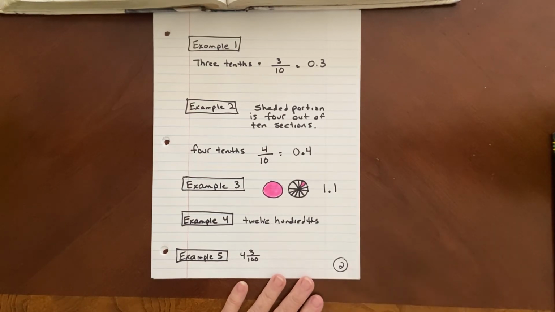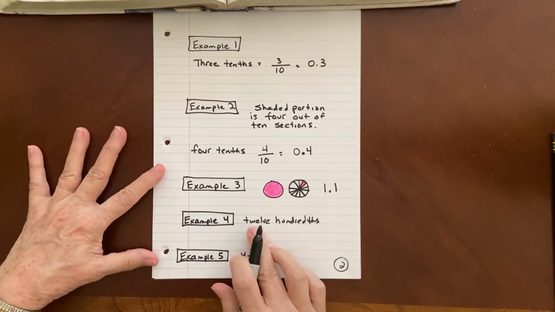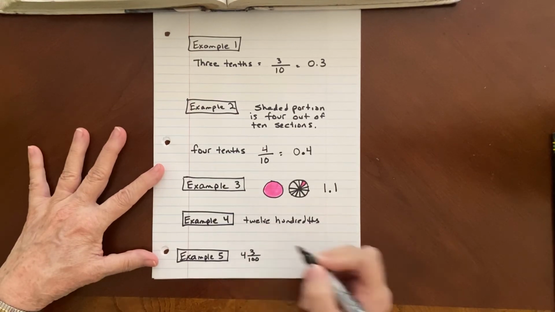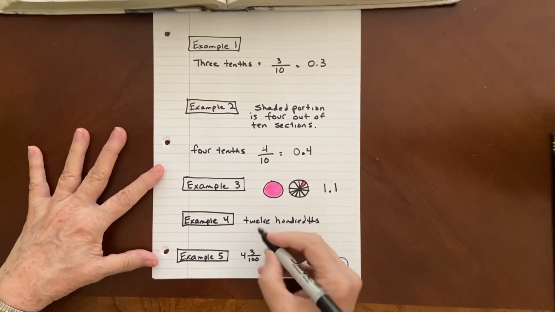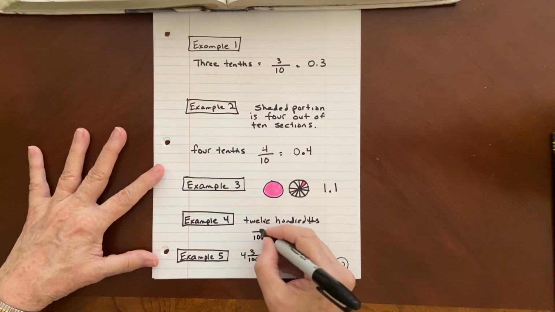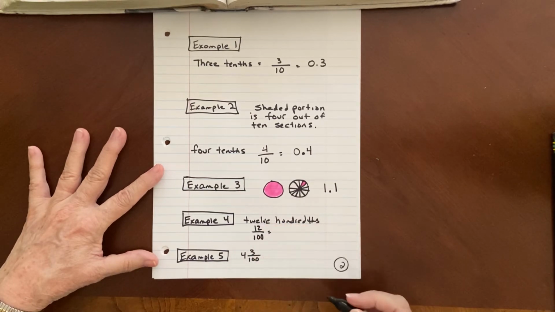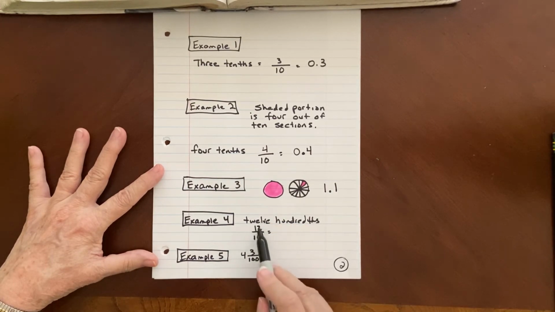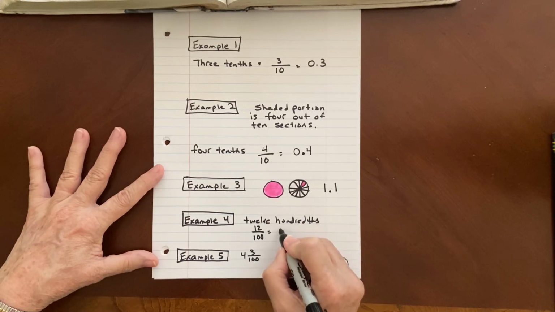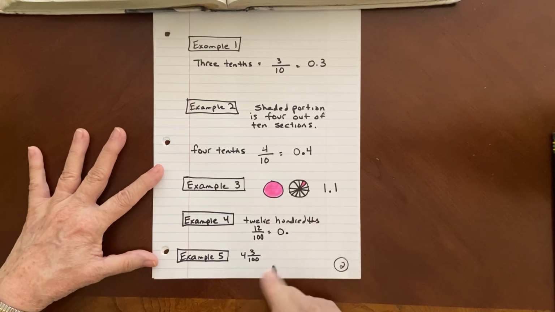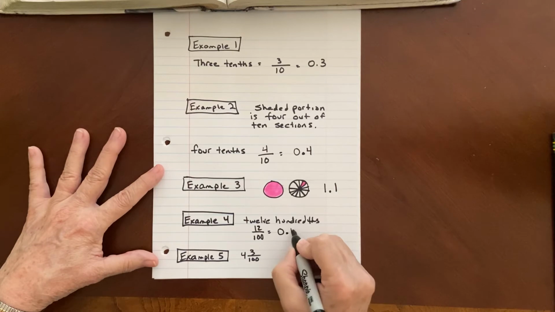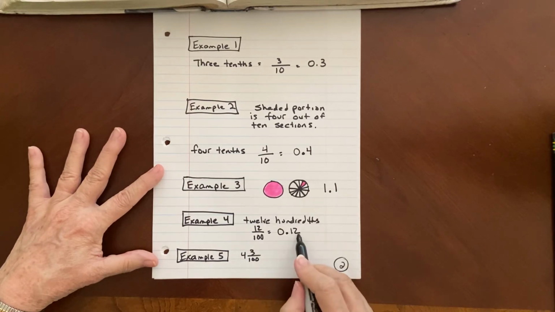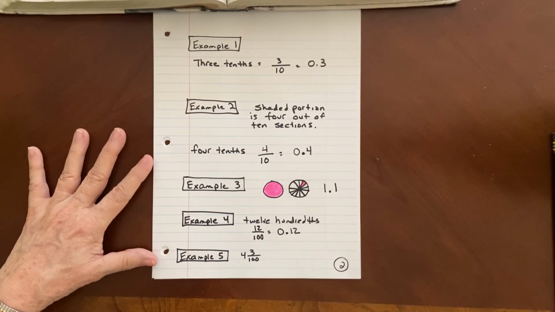Example 4 says write 12/100ths as a common fraction and as a decimal number. So hundredths, I've got 12 of something. Well, how do I know what my denominator is going to be? 100. And I have 12 of them, right? So 12 out of 100. And then I'm going to say I don't have a whole thing, so 0 and 12. So 12 is in the hundredths place.